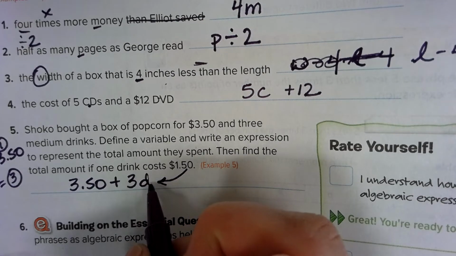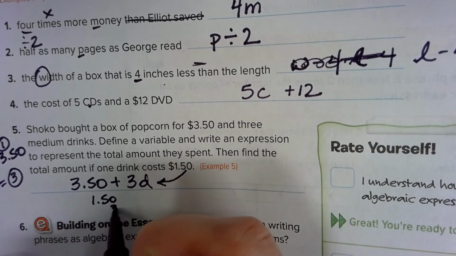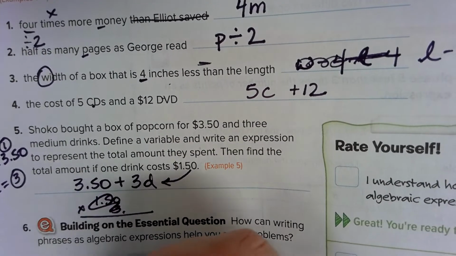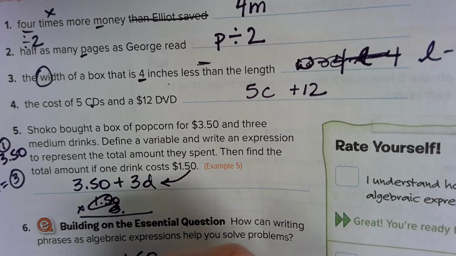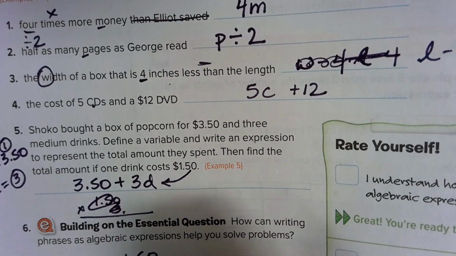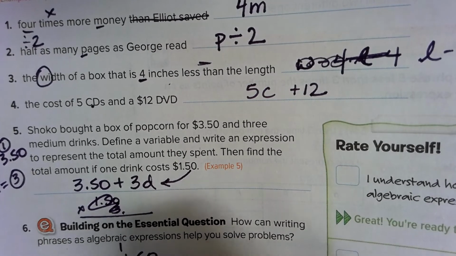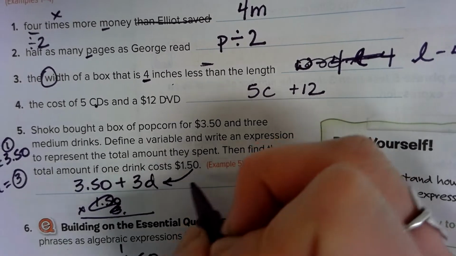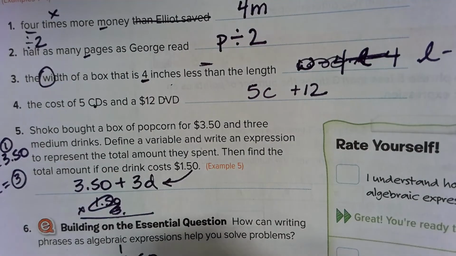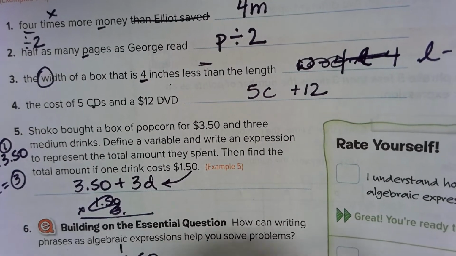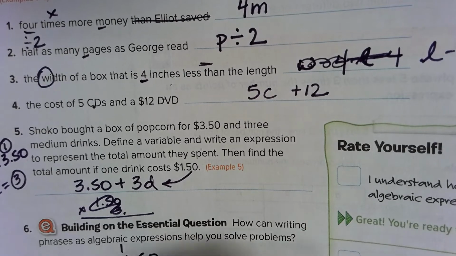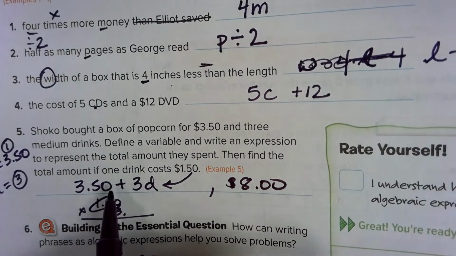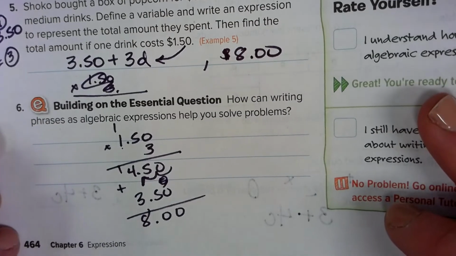So 3 times 1.50. Multiply decimals here. Actually, let's do this over here. We're not going to use this bottom part. 0, 15, 3 times 1 is 3, 4, 1, 2. So we have $4.50 plus $3.50, $8. So 2 parts to this problem would be our expression and then also our total.